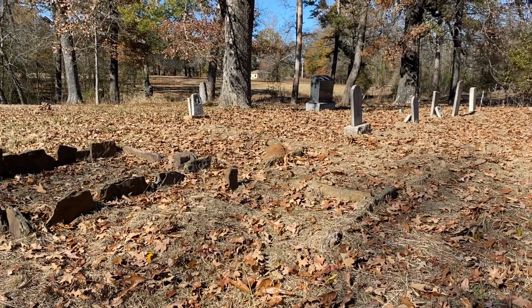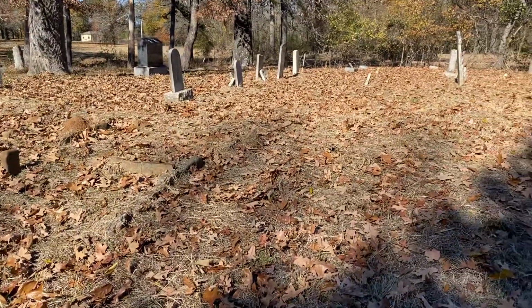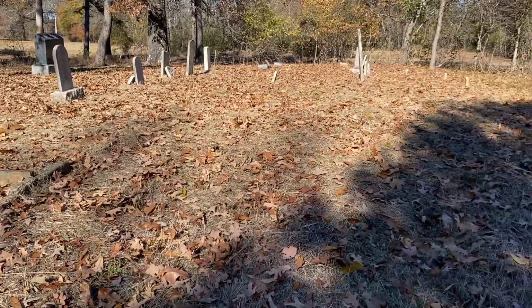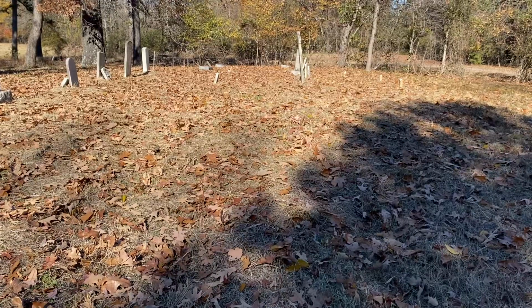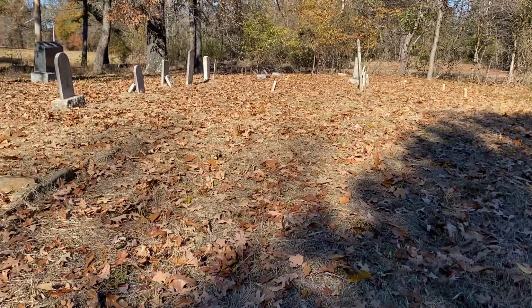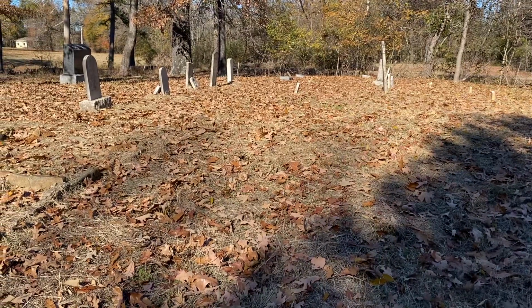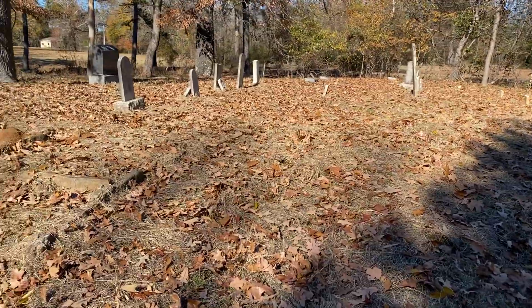Hey y'all, we're at PV House Cemetery. We were coming to clean, and guess what? Somebody has done it, and it looks awesome. But it is a very old cemetery, so we're going to walk around and read some of the headstones, which we couldn't read before because the grass was past our knees, and it was scary.